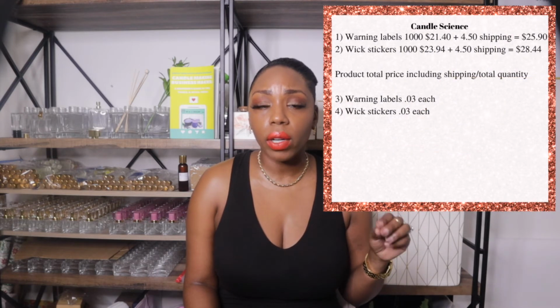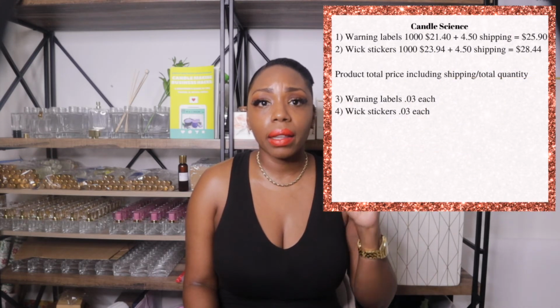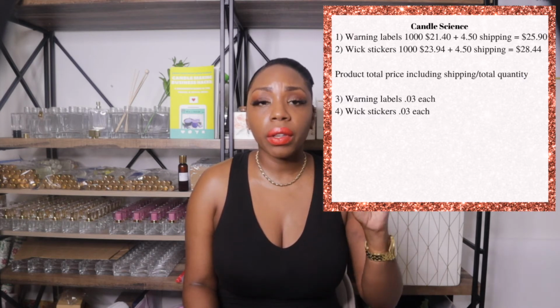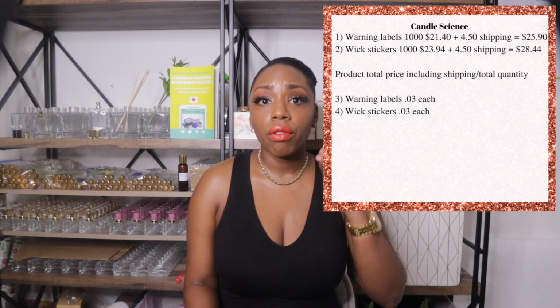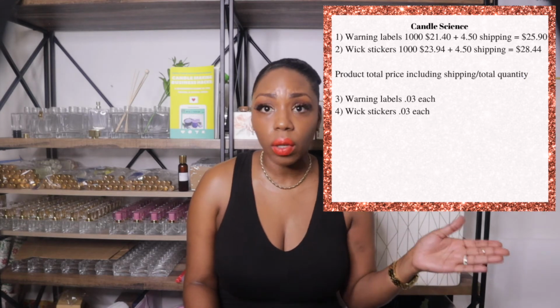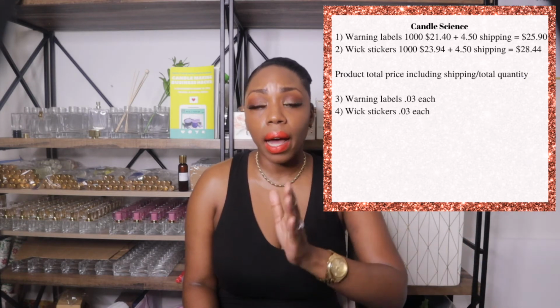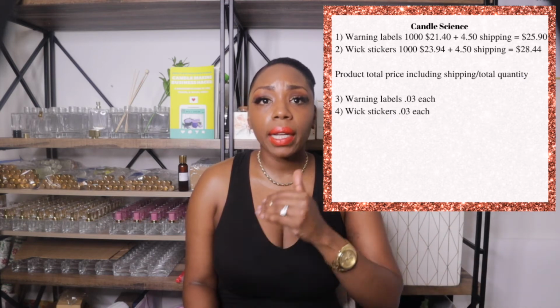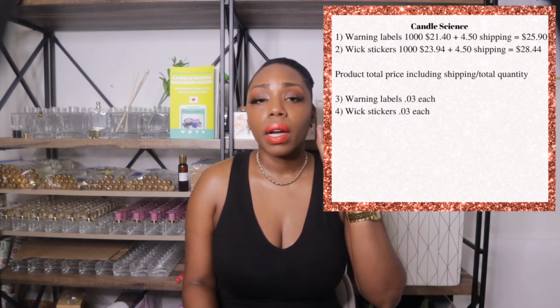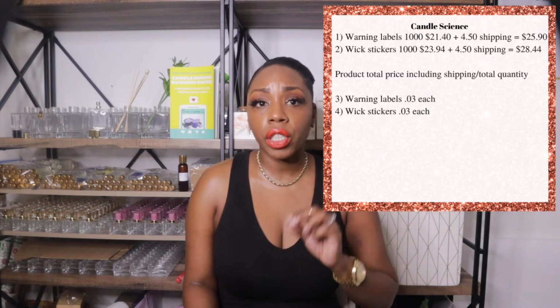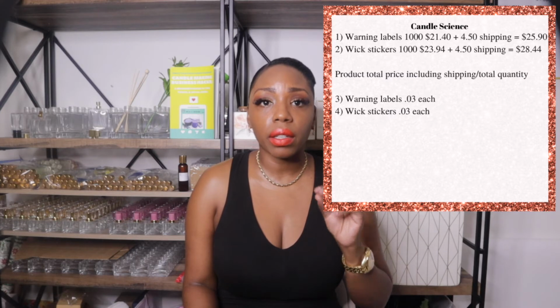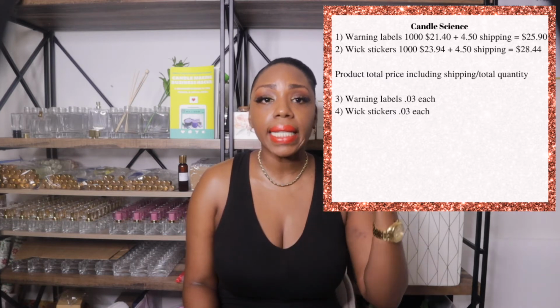Anyways, I'm rambling on. So in Candle Science, they have 1,000 per row, and it's $21.40. And now this is how I calculate the shipping. So here I do this one by one so I could know exactly how much the candle is costing me for this particular example, and this is how I do it all the time. I'll add the warning labels to the actual cart. Then I'll calculate the shipping, and for Florida, in my area, it'll be $4.50 for the shipping.